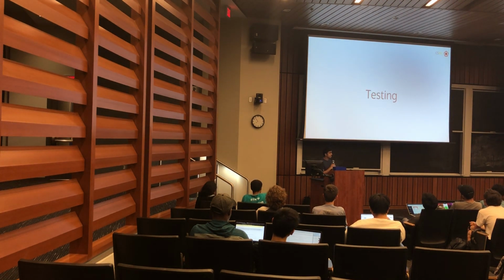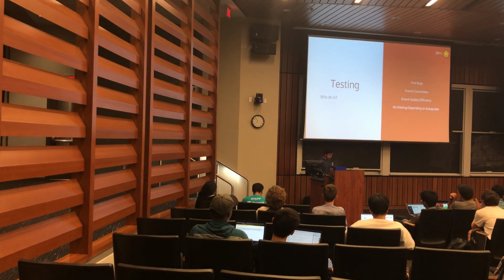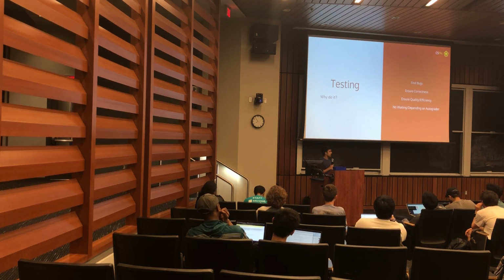So now we'll move on to testing. And as I said earlier, starting this week, we're going to move to an auto grader that runs once on our schedule, not whenever you want it to. So it's really important now for you to test your own code. The purposes of testing would be to find bugs, obviously. So if you test your code and it doesn't pass, find a bug. And it's to ensure correctness.